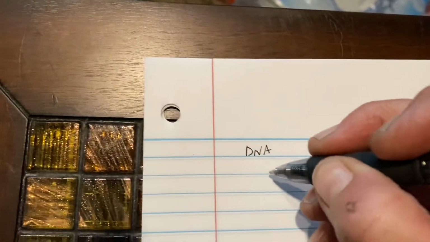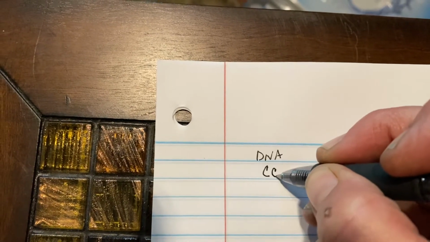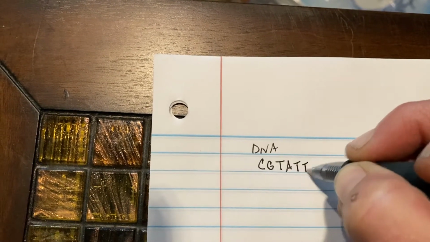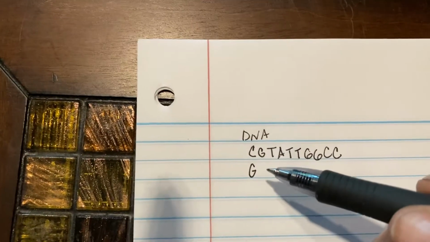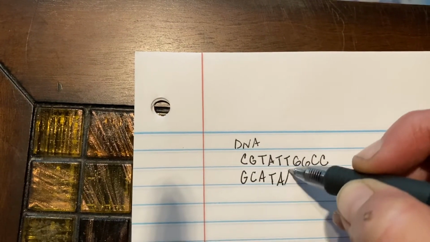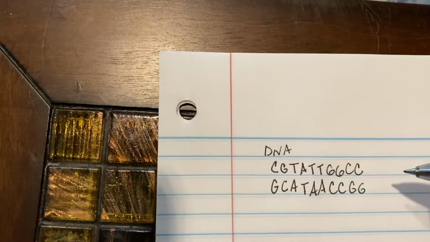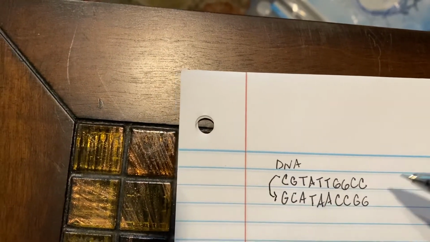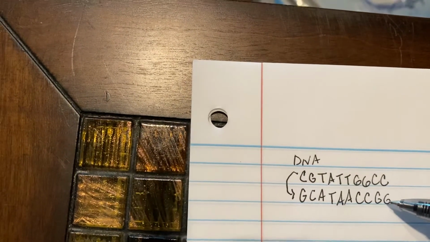So we're starting with the strand of DNA, and I'm just going to make this up: C, G, T, A, T, T, G, G, C, C. So we know the other strand of DNA would be G, C, A, T, A, A, C, C, G, G. And that's all complementary base pairing. So notice I used my top strand to make the matching complementary strand of DNA.